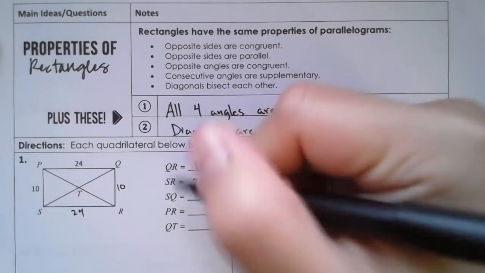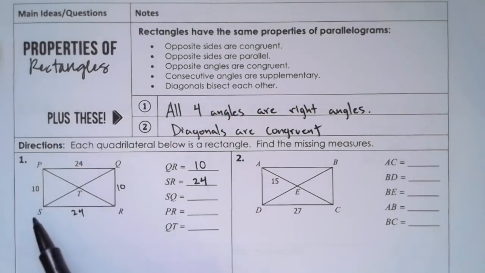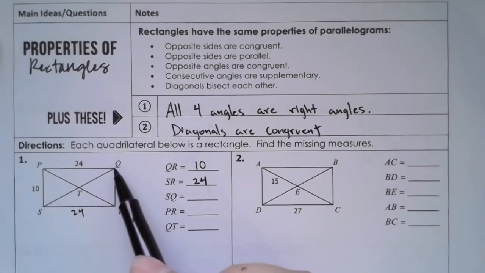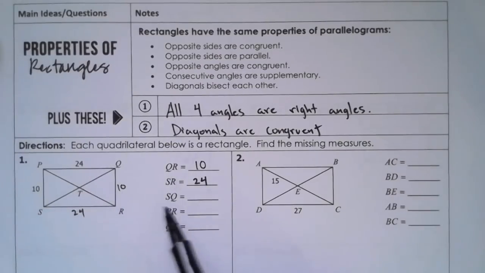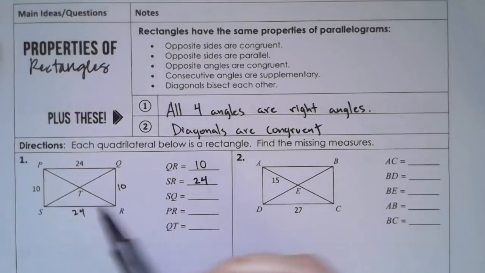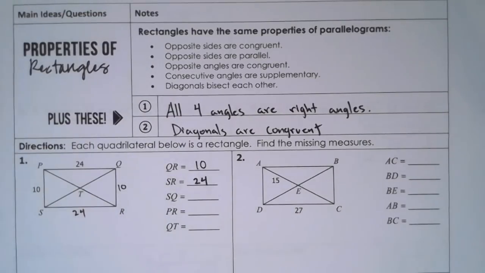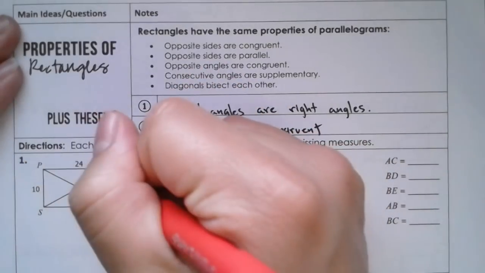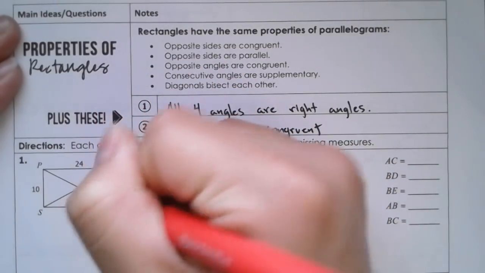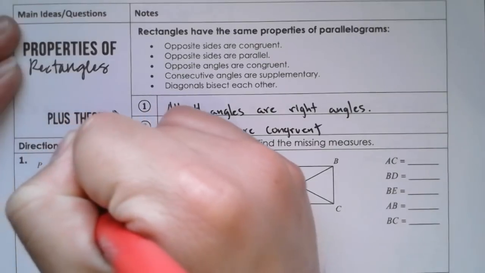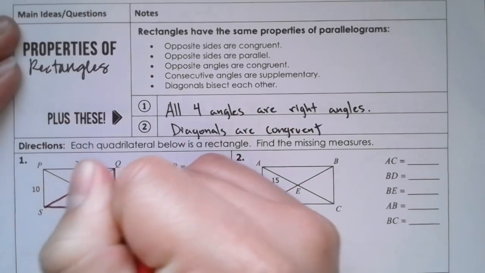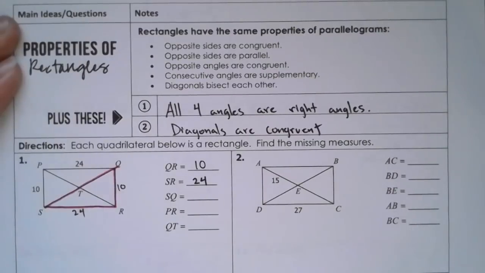SQ is this one here. Okay, so it's a diagonal. Let me use red here, we can probably see that once I trace it, we have a triangle, and specifically a right triangle. And why is that?